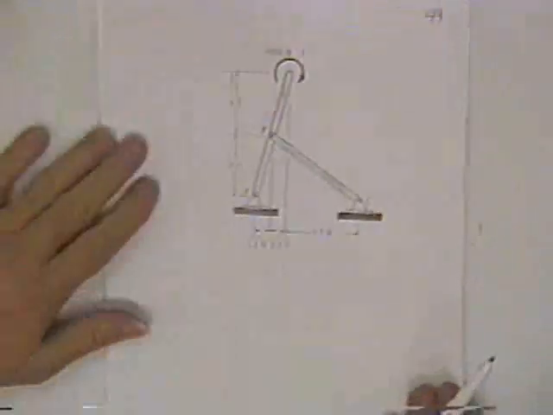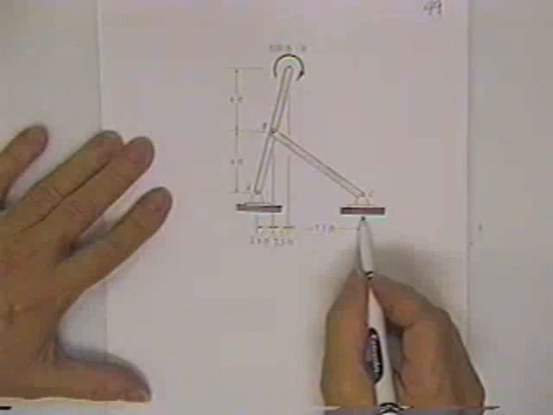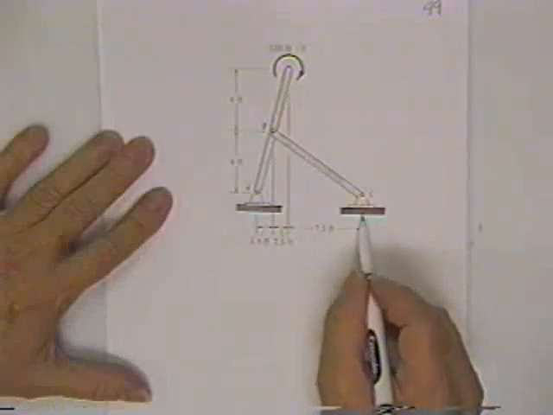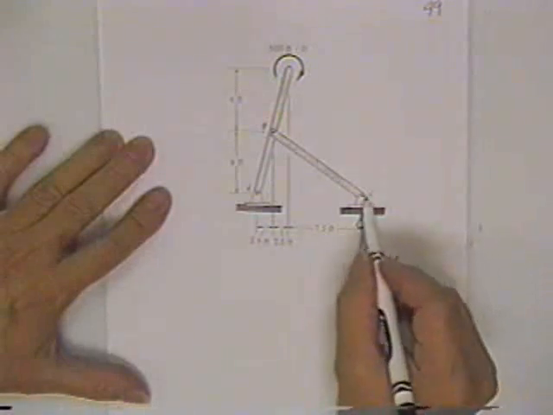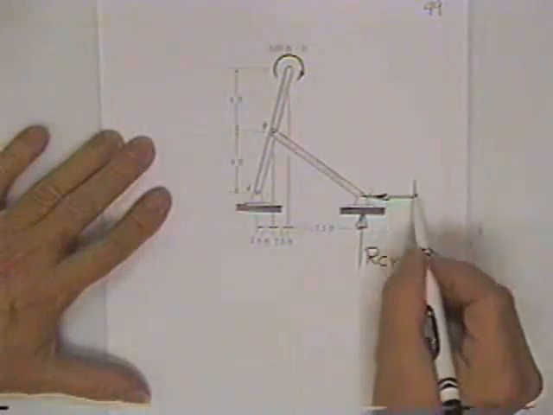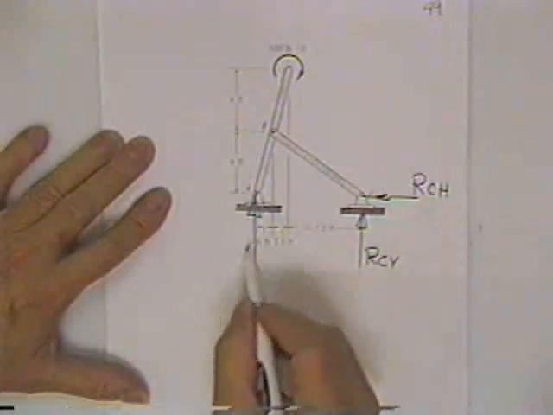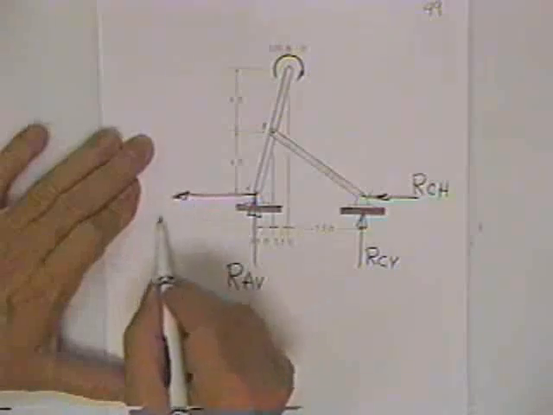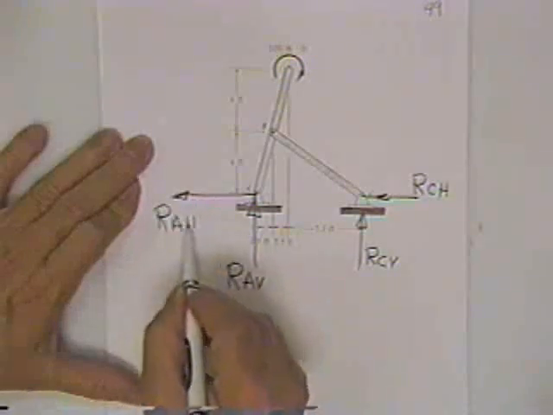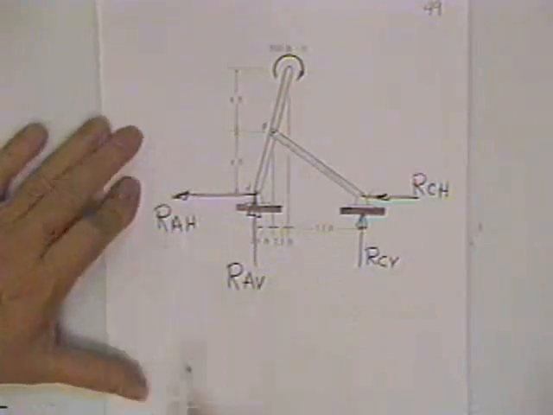All right. Quickly, I'll show you how to set this one up. This is a pin, so I need a reaction at C vertical and a reaction at C horizontal. I need a reaction at A vertical and a reaction at A horizontal. Those are absolute guesses on direction. Half of them are statistically probably going to be in the wrong direction.